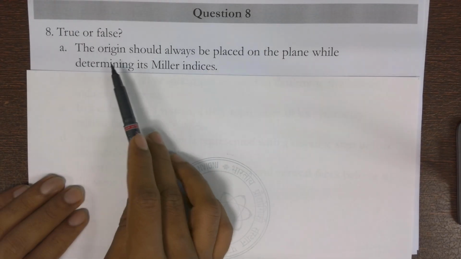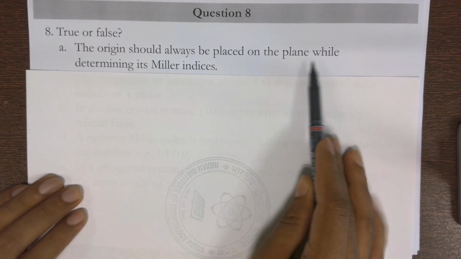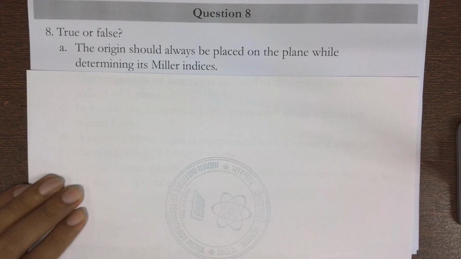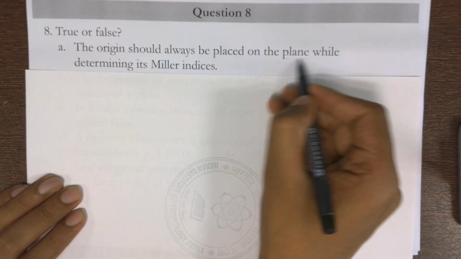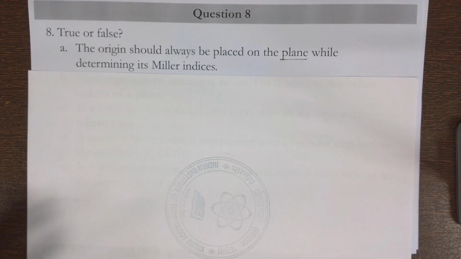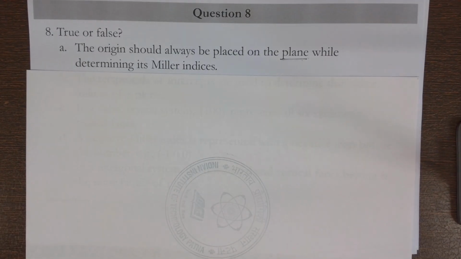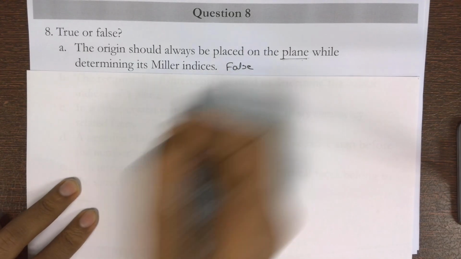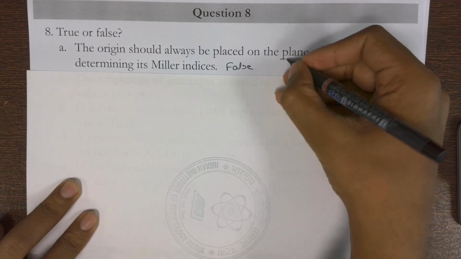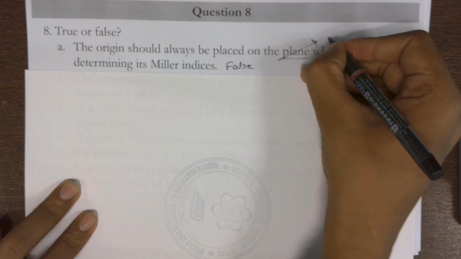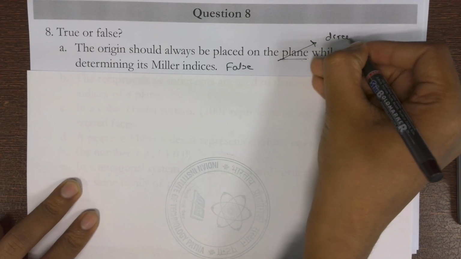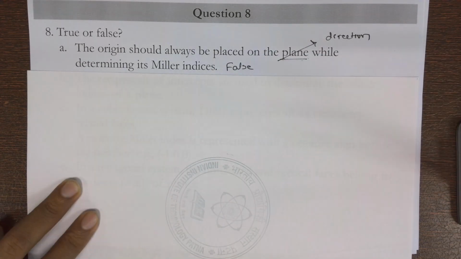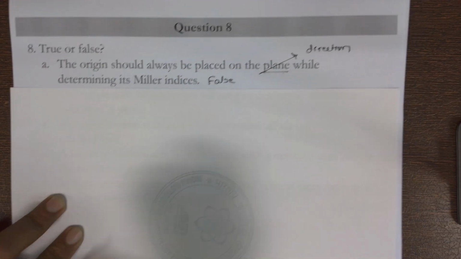First one. The origin should always be placed on the plane while determining its Miller indices. Plane we are talking about. Whether it's true or false. False, that's right. Now, instead of plane, if I write direction, in that case, what will be the answer? The answer will be true.